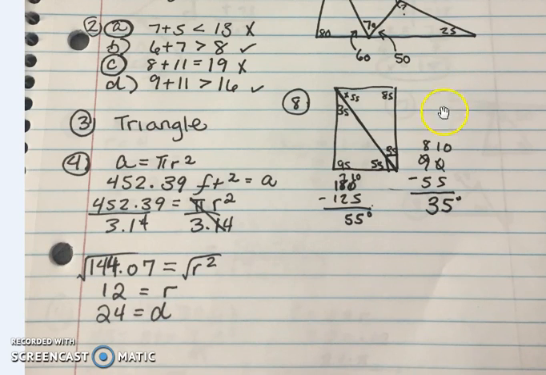Number 8, so I drew the picture again, and we're going to use our little information pieces that they give us, and they give us 35 degrees and 95 degrees. So I can find the missing angle here by subtracting from 180, and I find that it's 55. And if I know that this angle is a right angle that they share, then I can subtract 90 minus 55, which will give me 35. Okay, so if this is 35 here, and I know that the top angle is 85, I can add these together and subtract from 180, and I find again that that is 55.